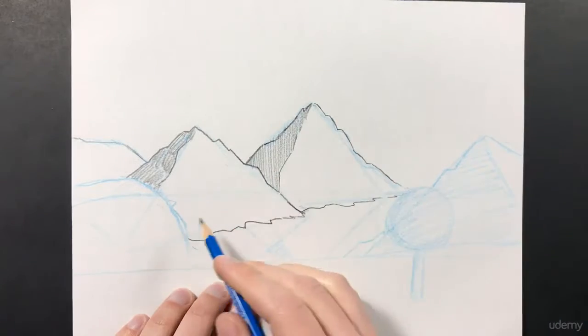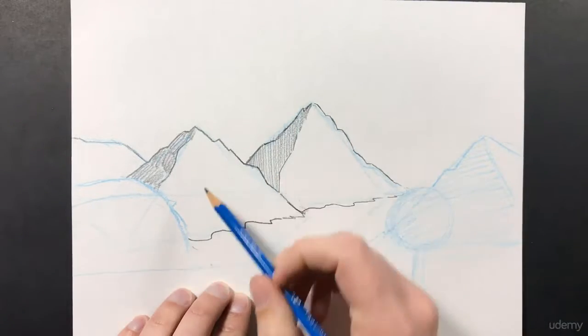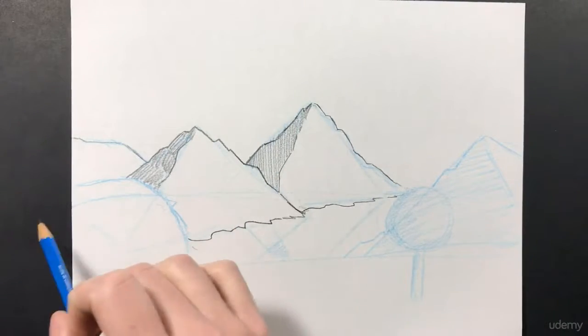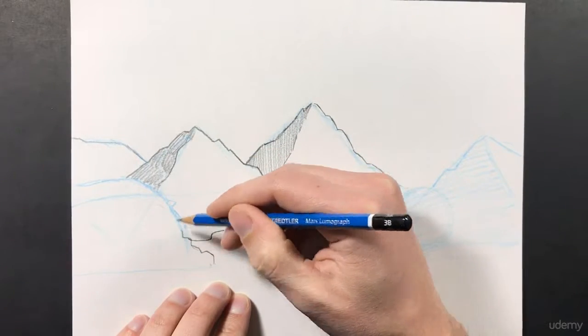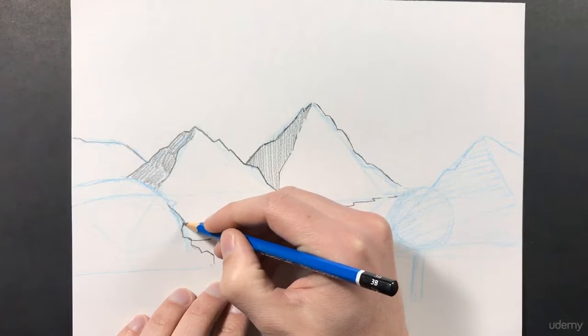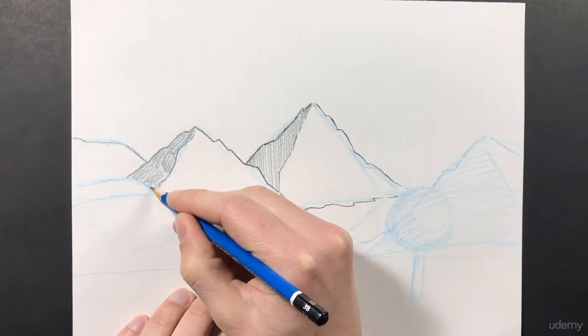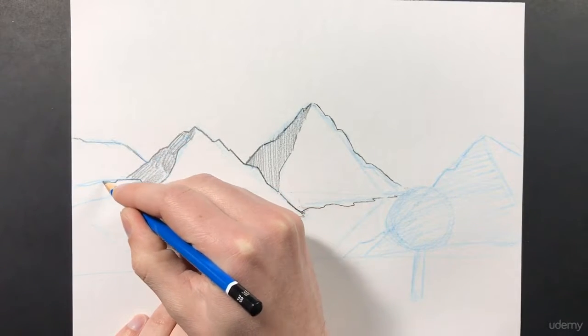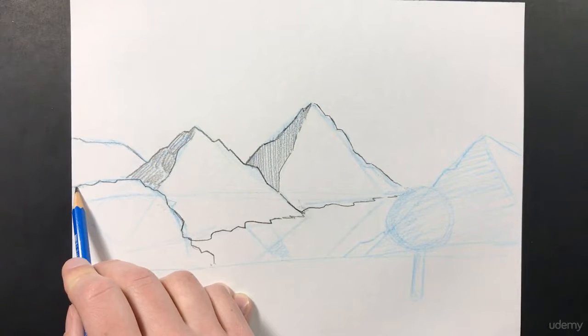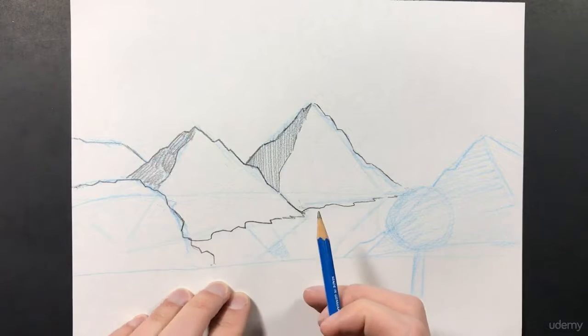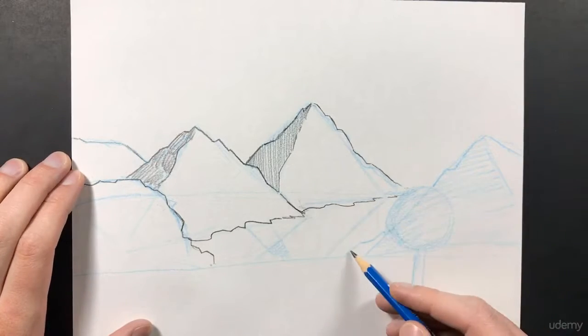So this guy needs to be a lot more of an organic shape. Otherwise, it's just going to look like a big lumpy hill. So I want to go ahead and sort of add in some rocky sort of a shape to that. All right, perfect. Now let's go ahead and add in our other mountain over here.